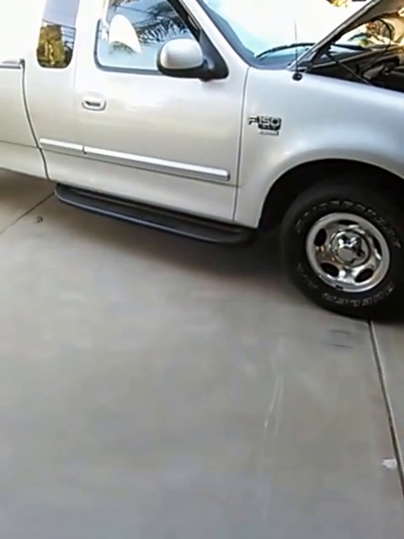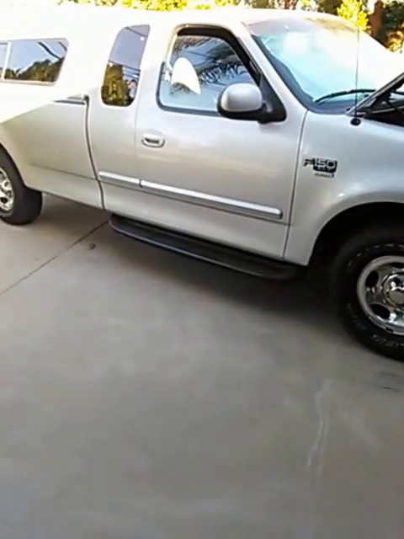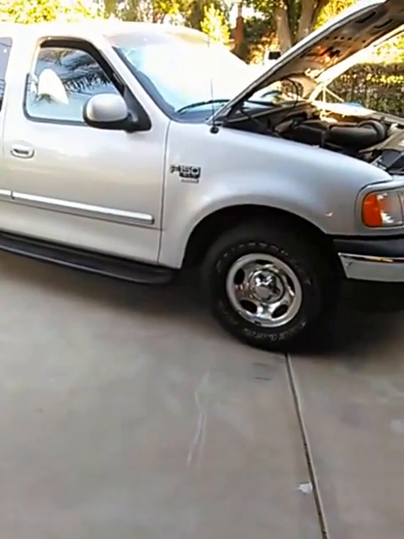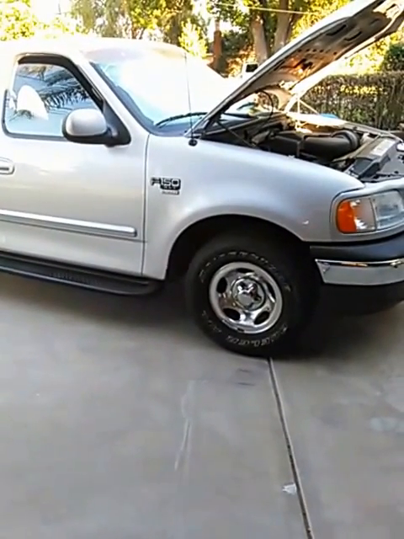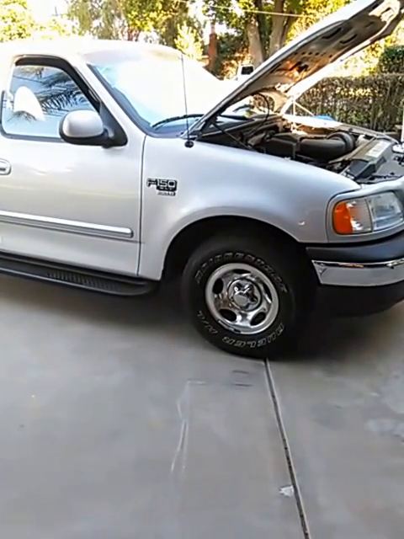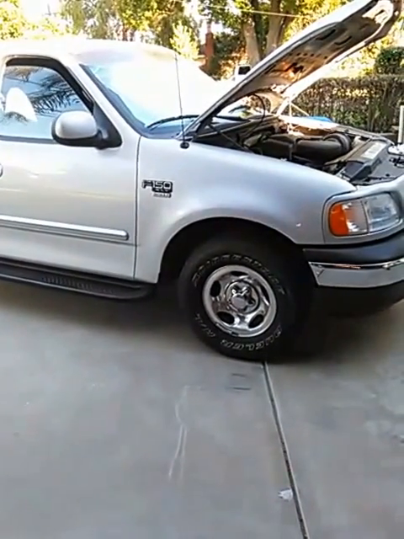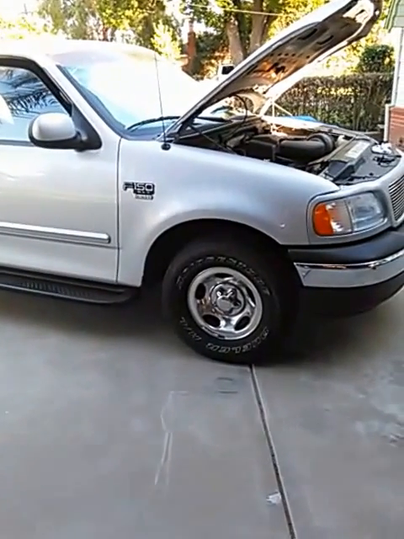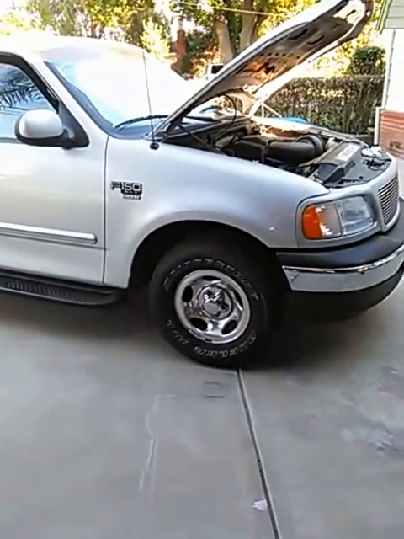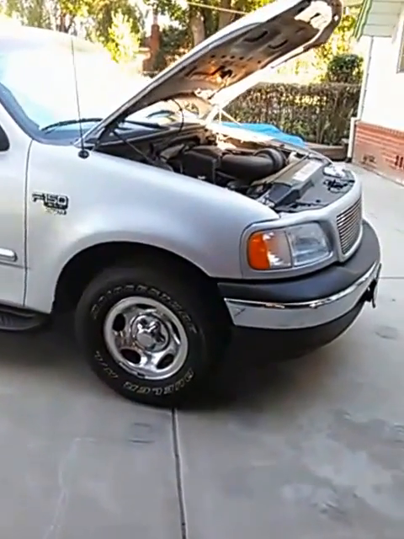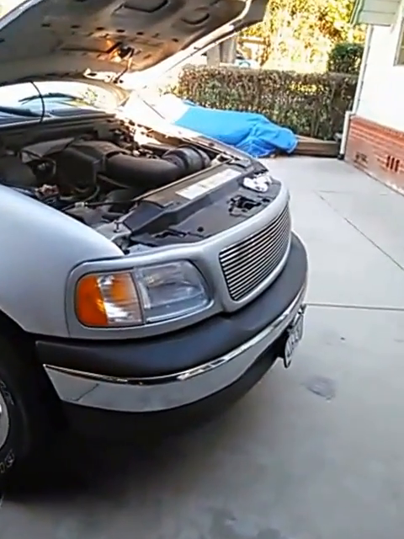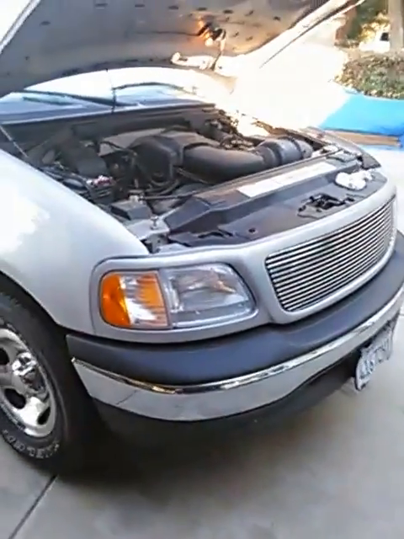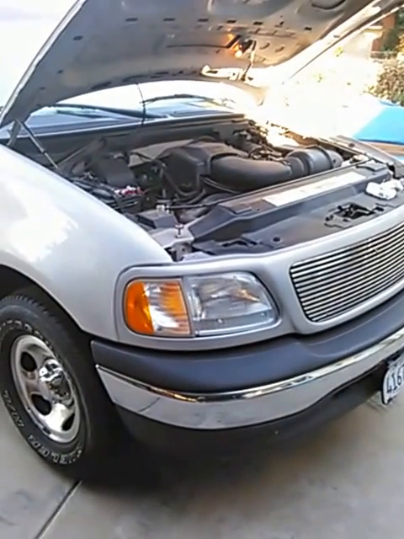Alright guys, it's a 1999 Ford F-150 5.4 liter. I was watching YouTube trying to figure out why my truck was going on defrost only. The air conditioning would work, it was just stuck on defrost. I couldn't figure out what it was. Of course I heard vacuum leaks, but I don't know where they were.